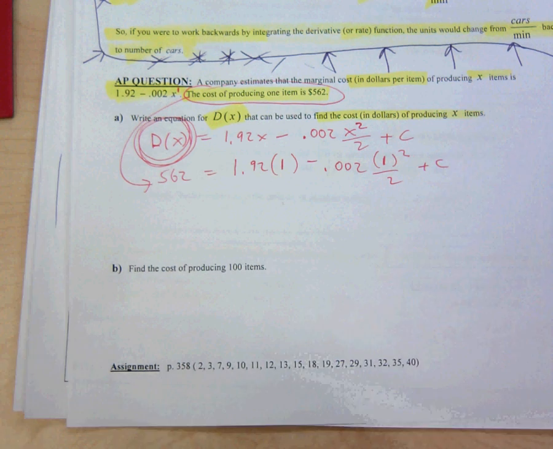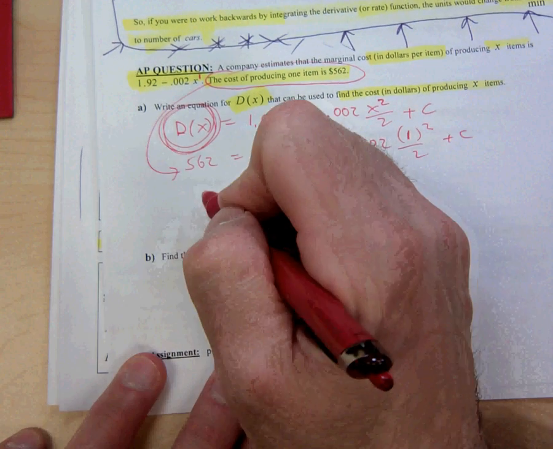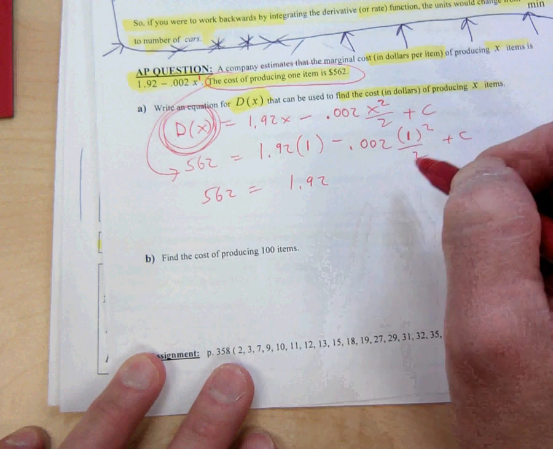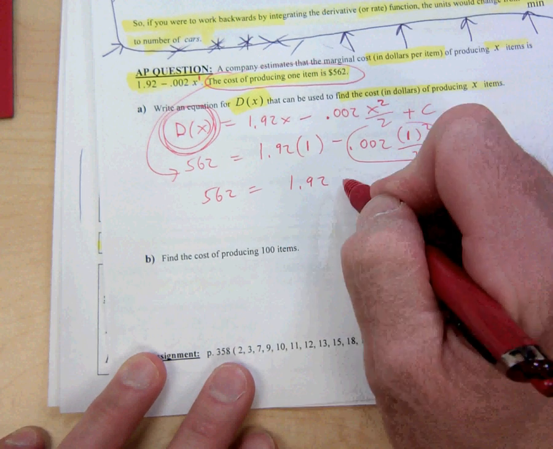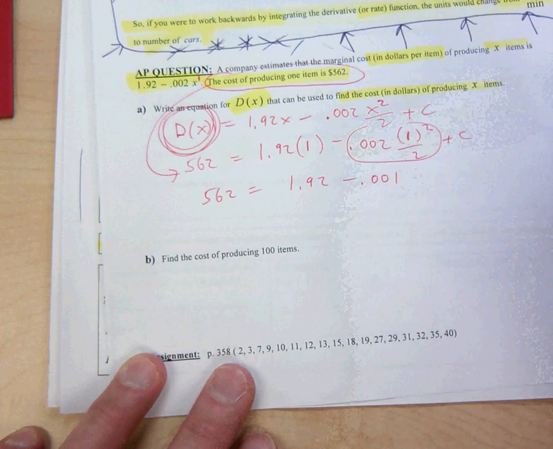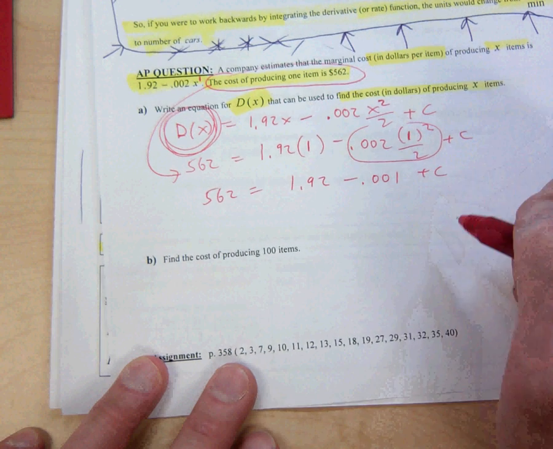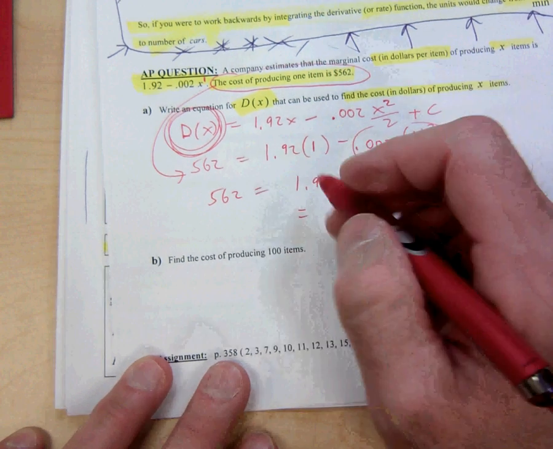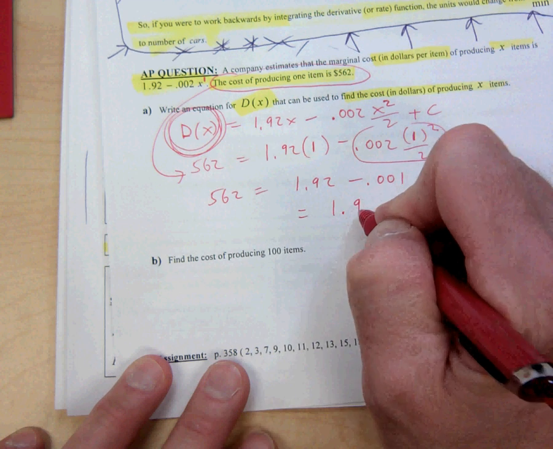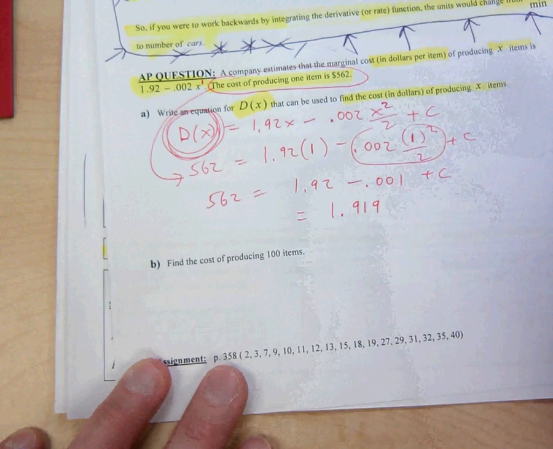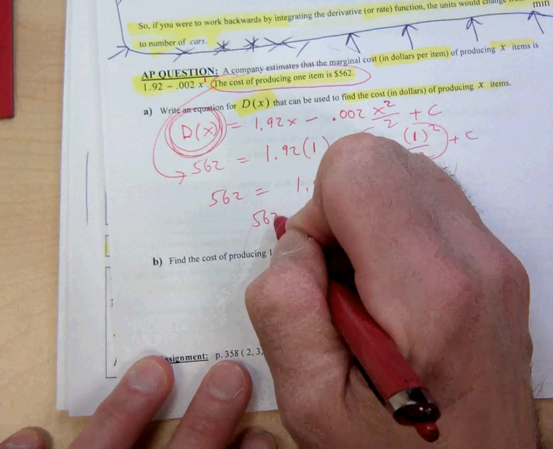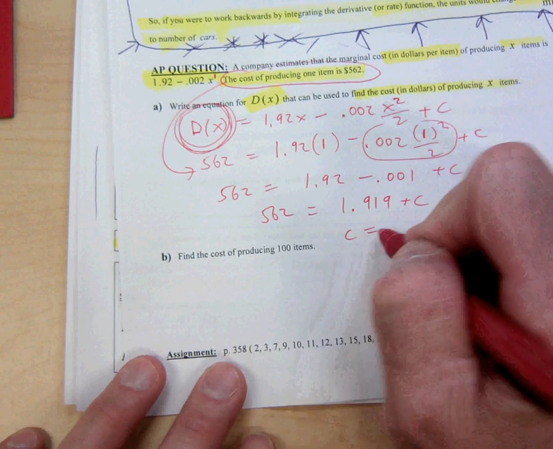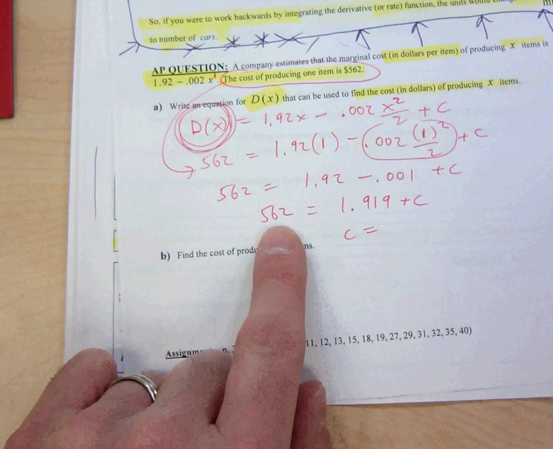All right, so simplifying this. What does this turn into, guys? 0.001? Is that right? Yes? Plus c. So this is what? 1.919. Okay. And so then at this point, what? You get c equals what? What's 562 minus 1.919?